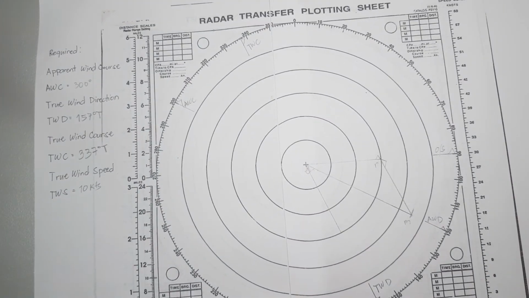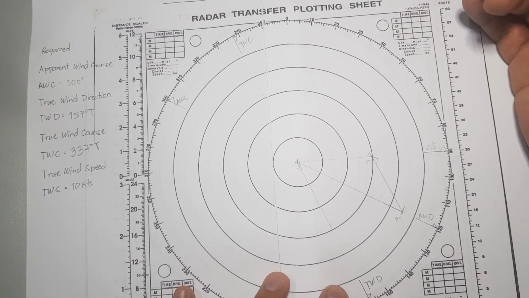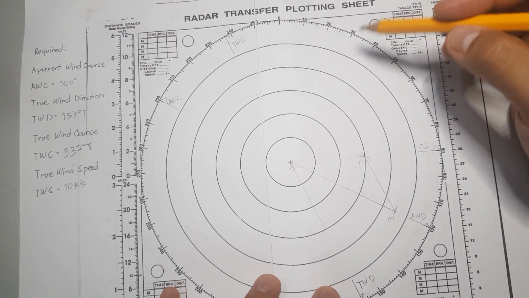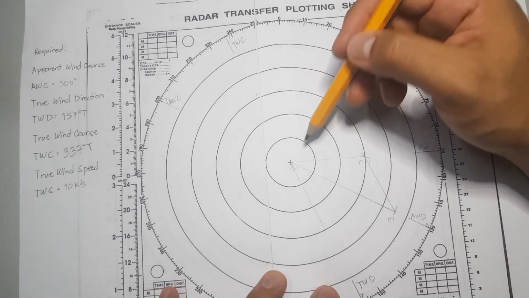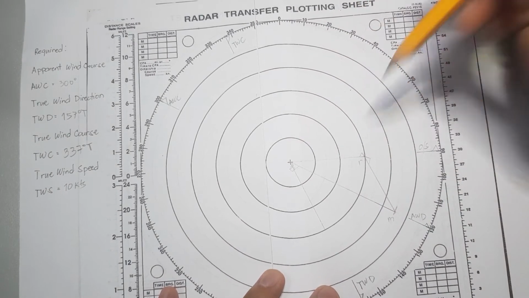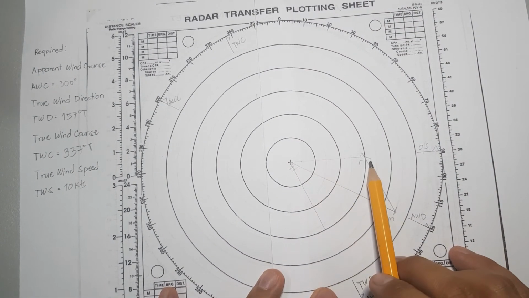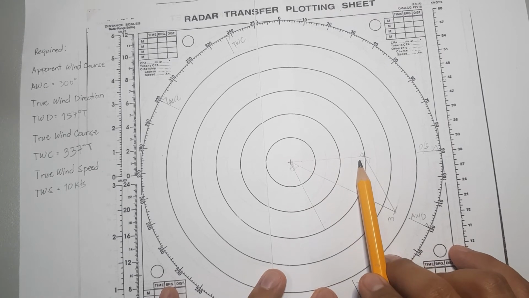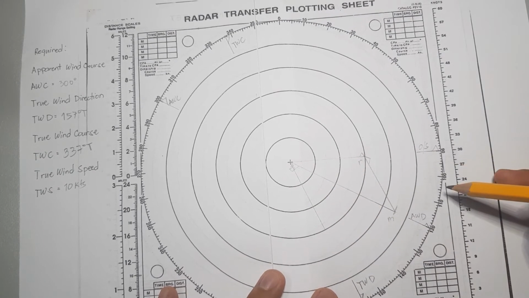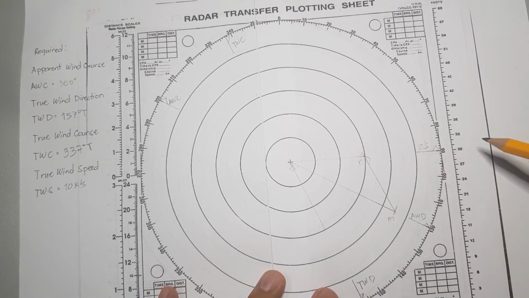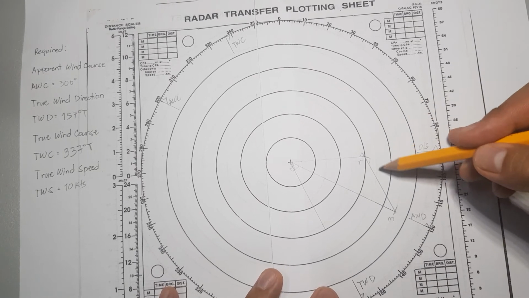As a concluding part of this video, we will recap. Our ship course and speed is 090 degrees with a speed of 12 knots, the E to R vector. And we have the observed wind, or the apparent wind direction, of 30 degrees off the starboard bow.